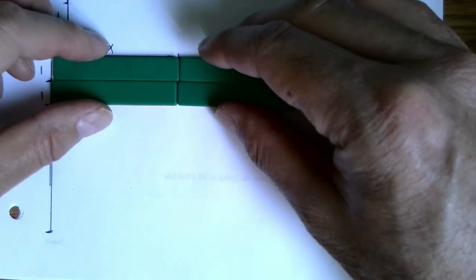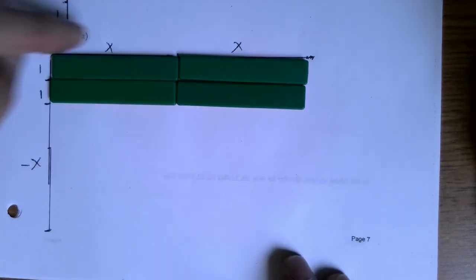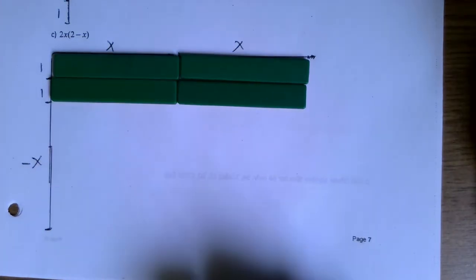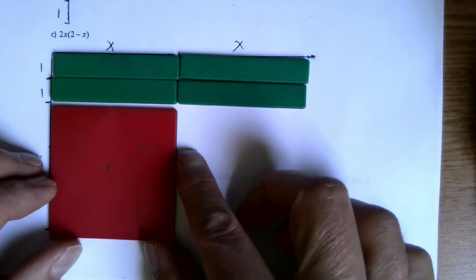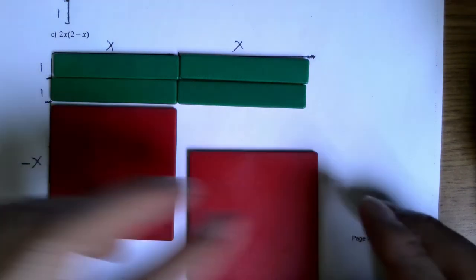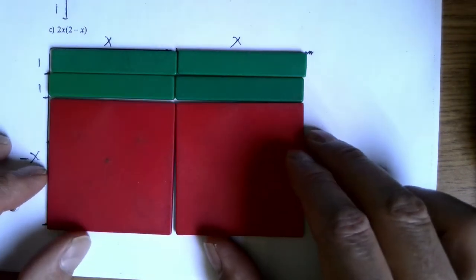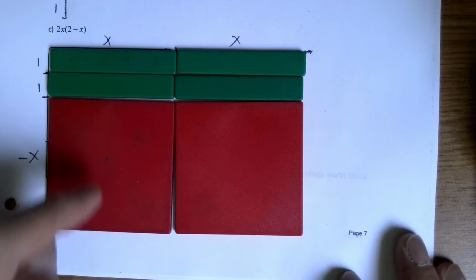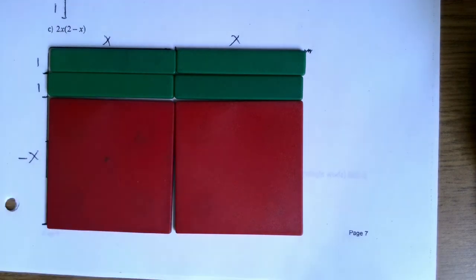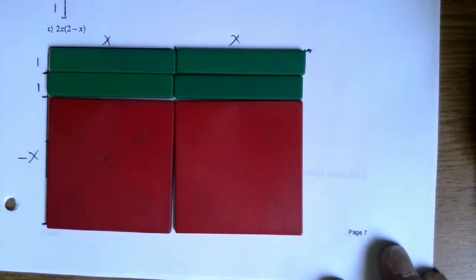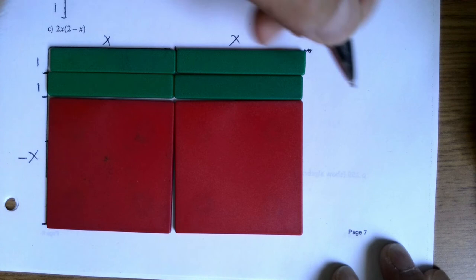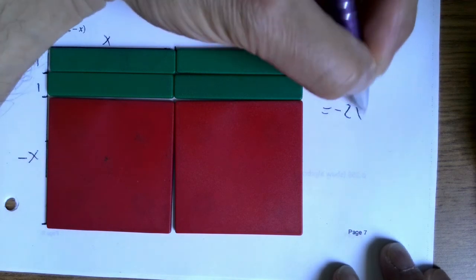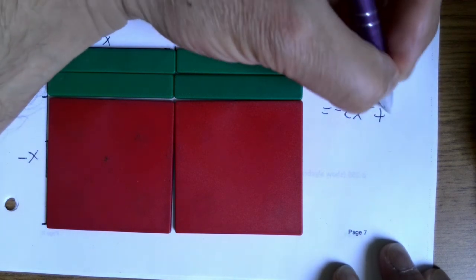There's all our 1 times x's. And then I've got x times negative x. That's going to be negative x squared. So I'm going to use the red side here. So there is a negative x squared there. Okay, and now we've got 2 big reds and 3 green French fries. So to write this in the correct order, we're always going to write the highest degree first. So this guy's going to equal negative 2x squared plus 4x.